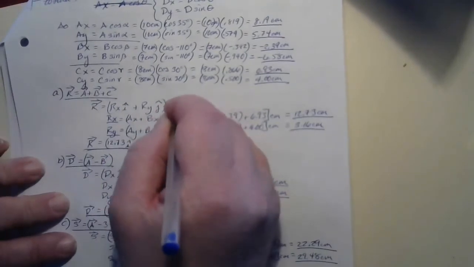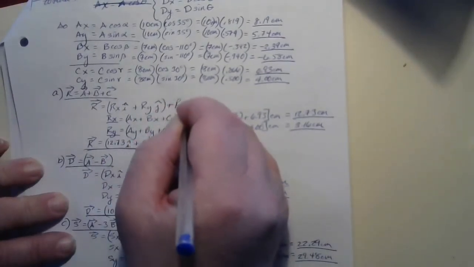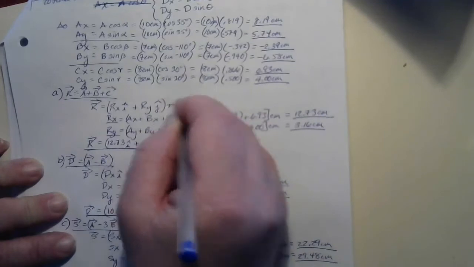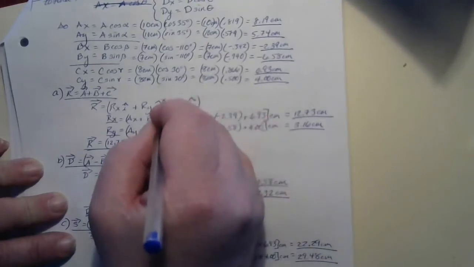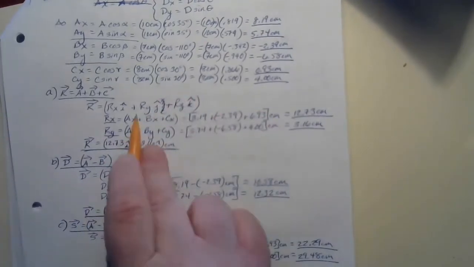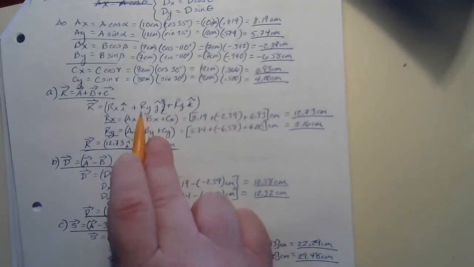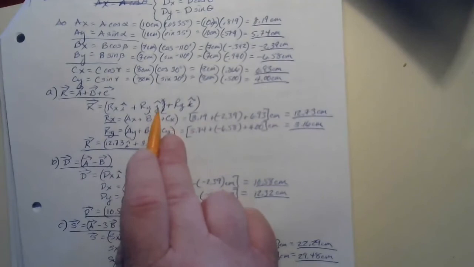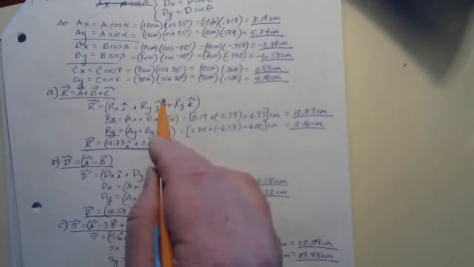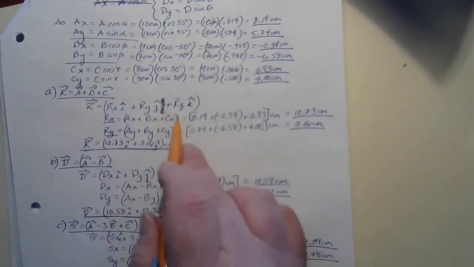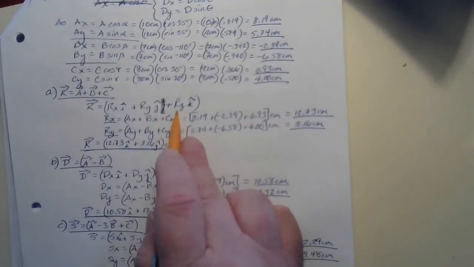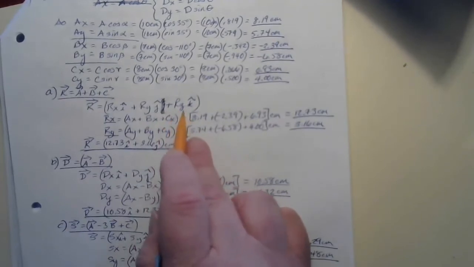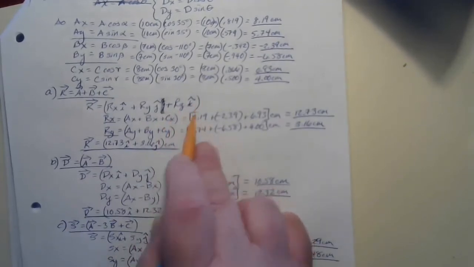plus the y component of the resultant times the unit vector in the y direction, plus the z component of the resultant times the unit vector in the z direction.